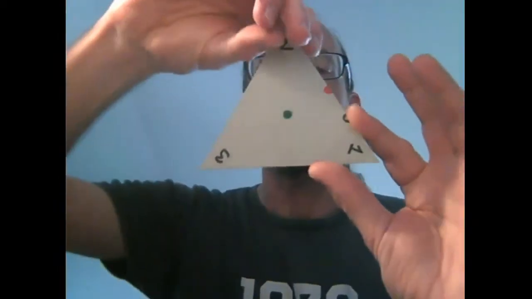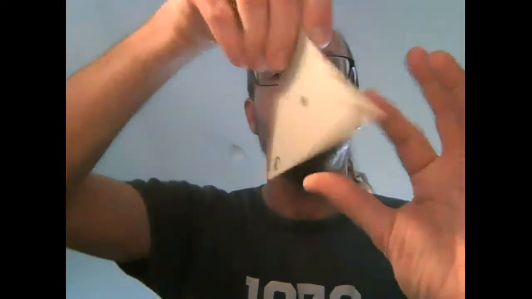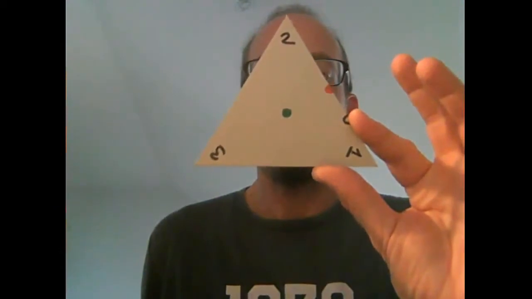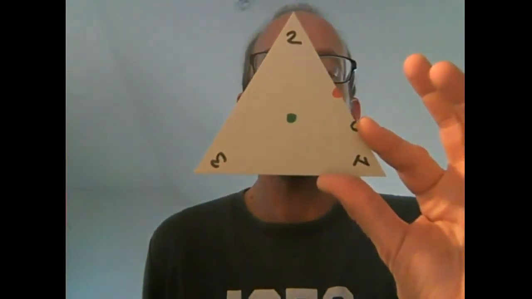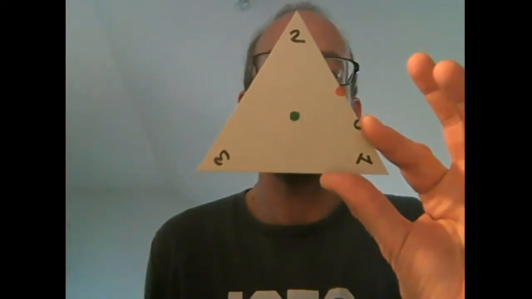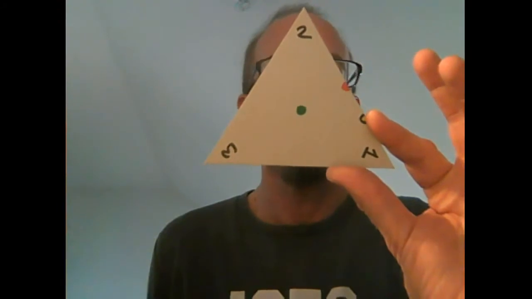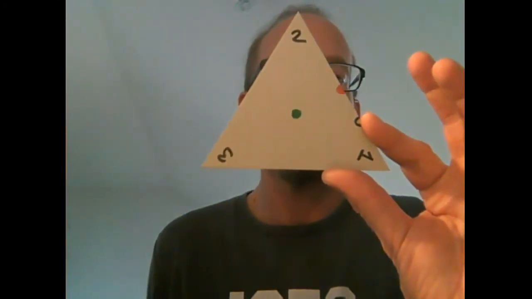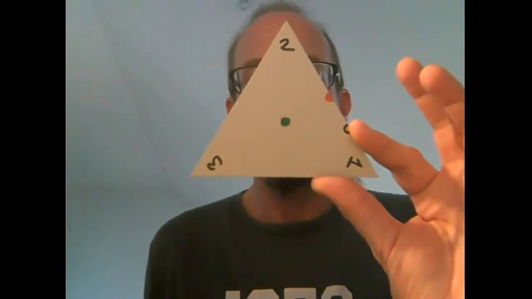Or after this reflection here, it's 3, 2, 1. And now we see that the symmetry group of this triangle is isomorphic to S3, the permutation group of three numbers, because we get all permutations of the three corners by doing the rotations and the reflections.